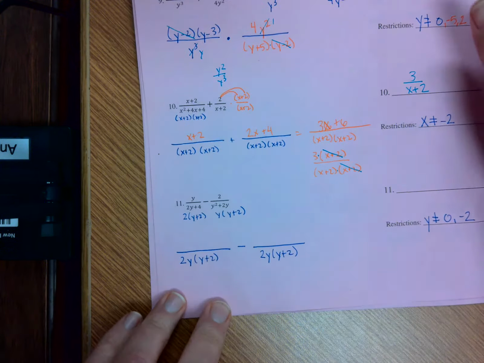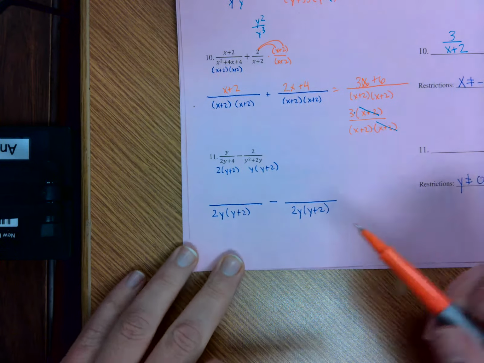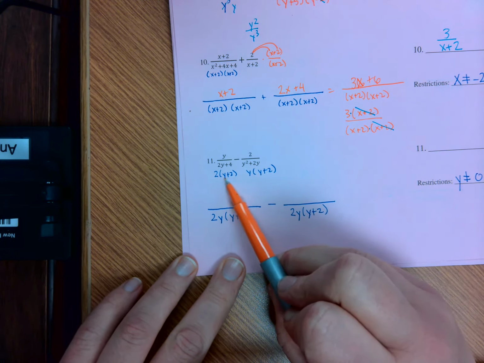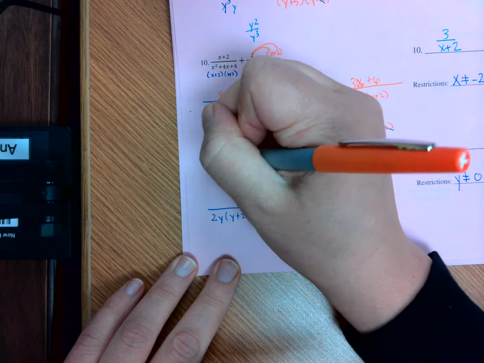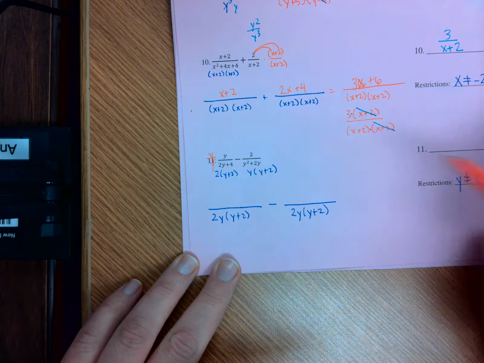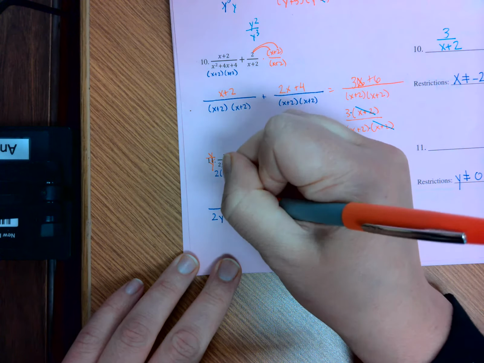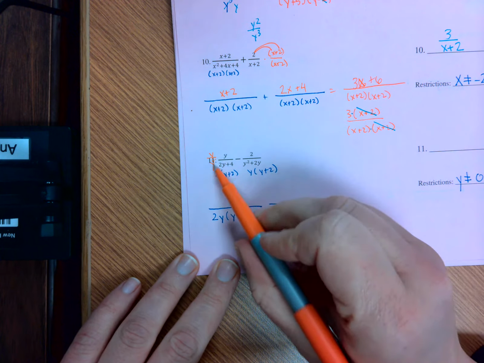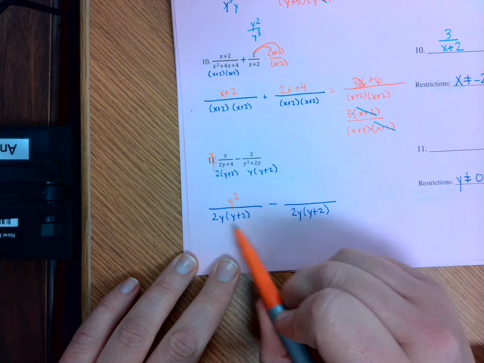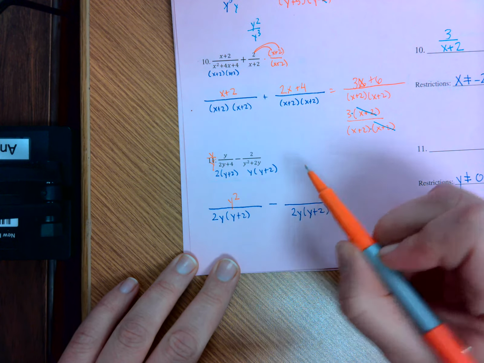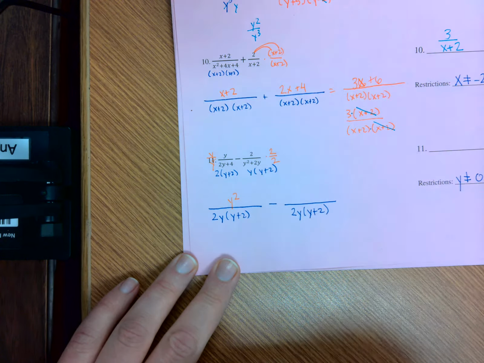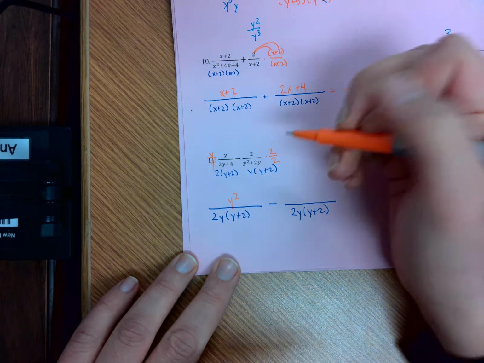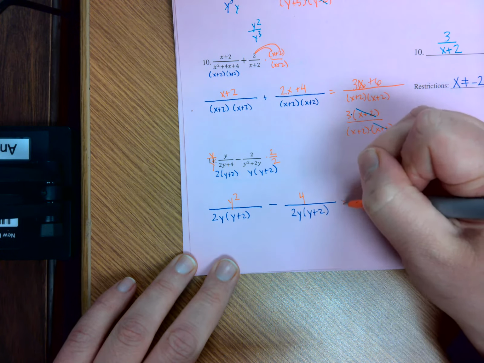Next one, my common denominator is going to be 2y times y plus 2. So from here to here, I'm missing a y. Since I'm missing a y, I have to multiply by y over y on both top and bottom. Y times y is y squared. Now y times 2y is going to be the same thing that I already have written. Here I'm missing a 2. So now I have to multiply by 2 over 2 because I'm not changing the fraction at all. 2 times 2 is 4.